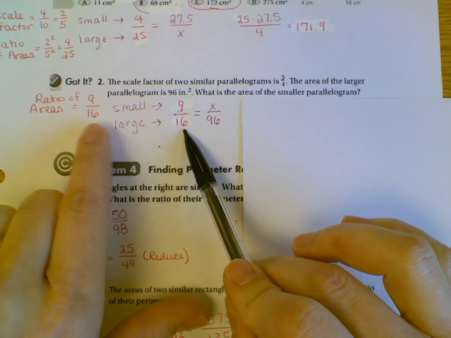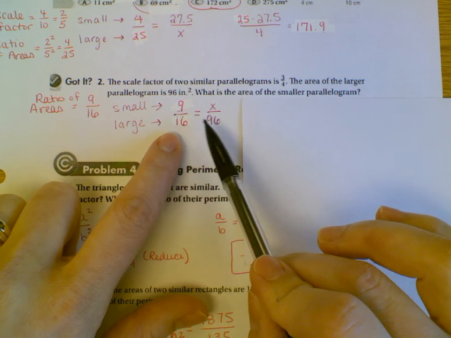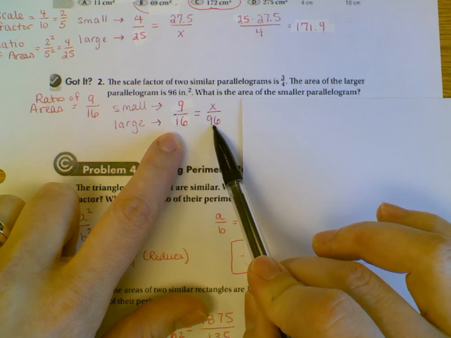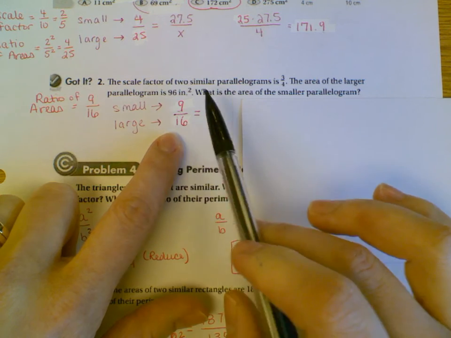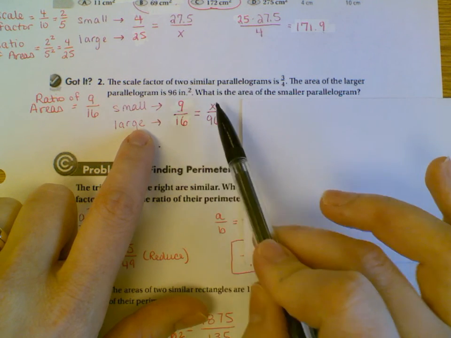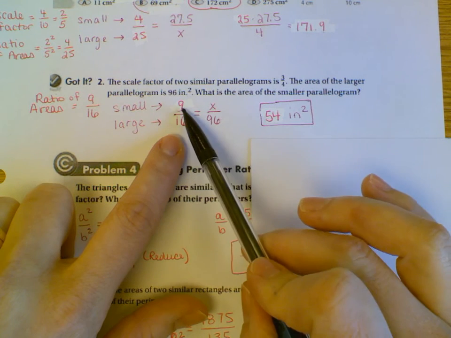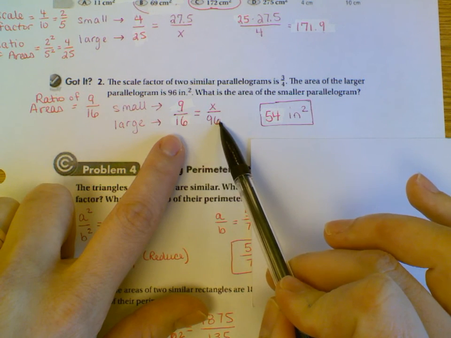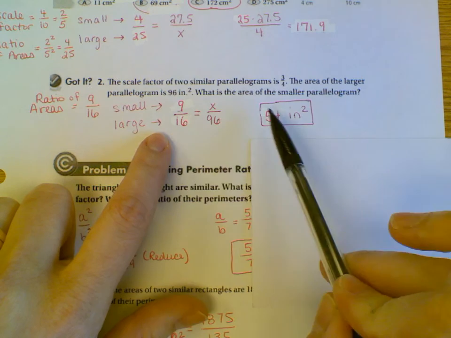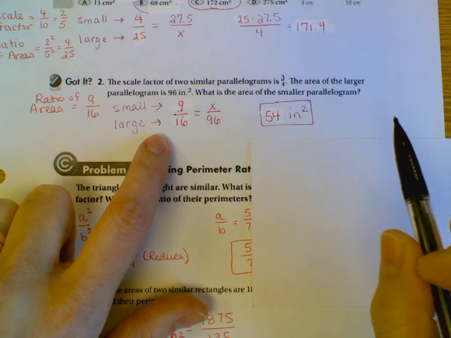So the 16 is referring to the larger figure, so that's why you want to put 96 on the bottom over on the right-hand side. So again, make sure you're lining them up correctly because otherwise it will make a difference. So now I would just cross multiply and divide. So you should be doing 9 times 96 and then dividing that number by 16. So you end up with 54 square inches.